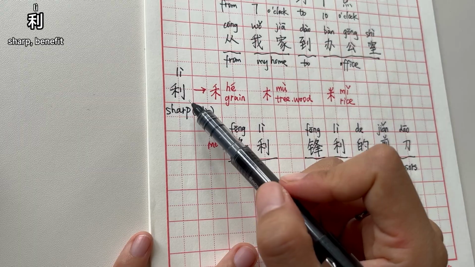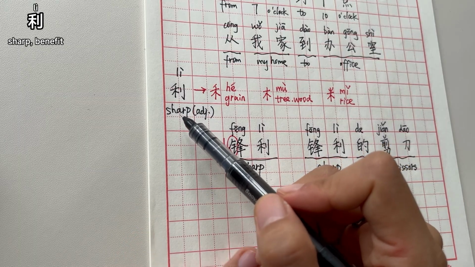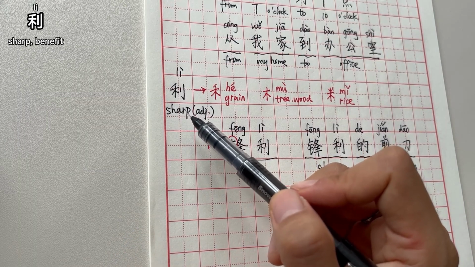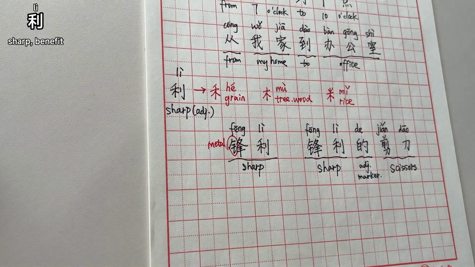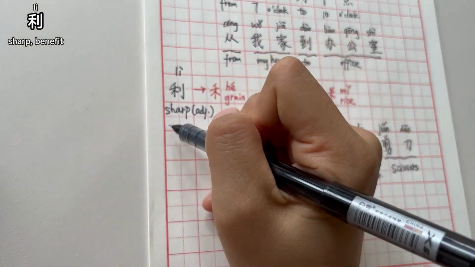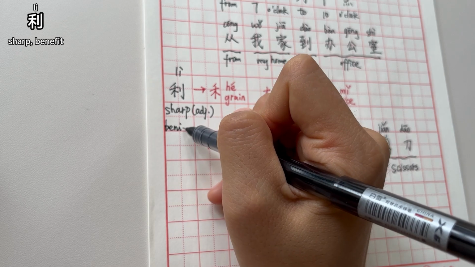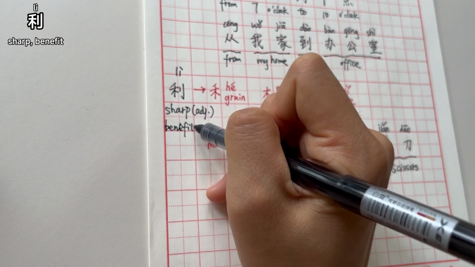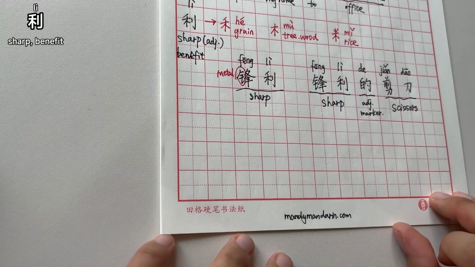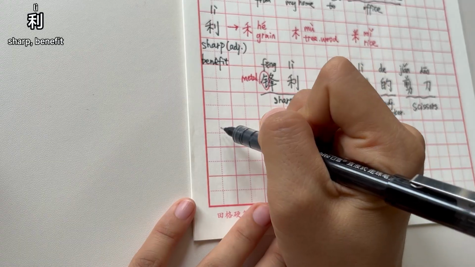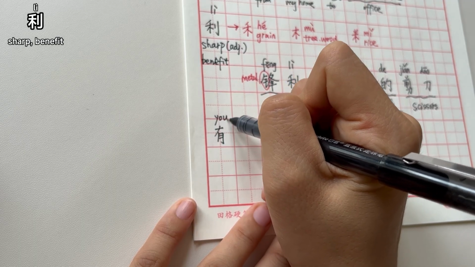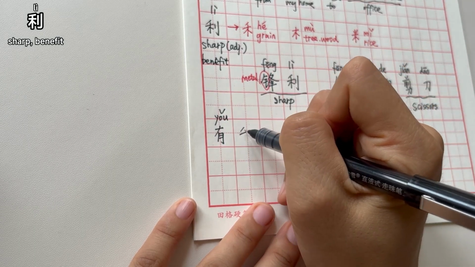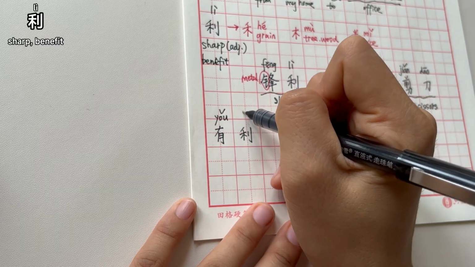Now, since 利 means sharp, a sharp knife must be pretty convenient to use, so it's good, right? So 利 can also be benefit. For example, we can say 有利.